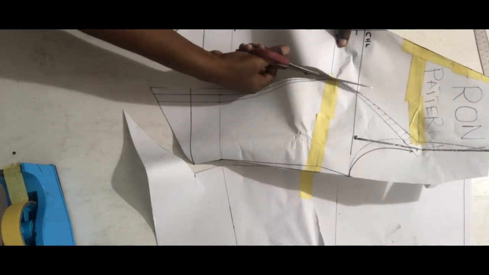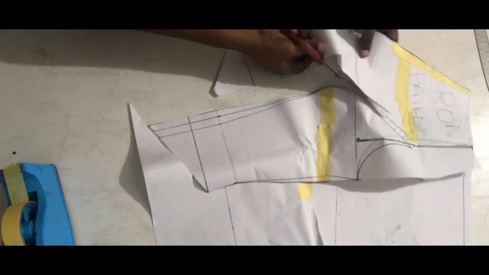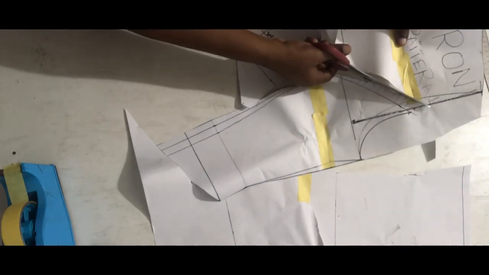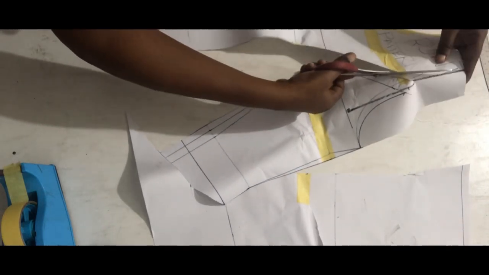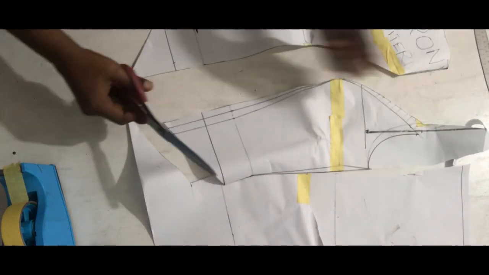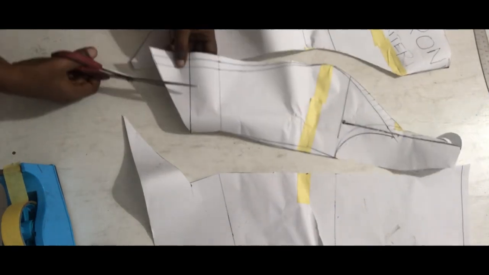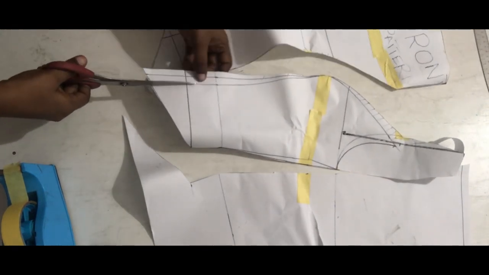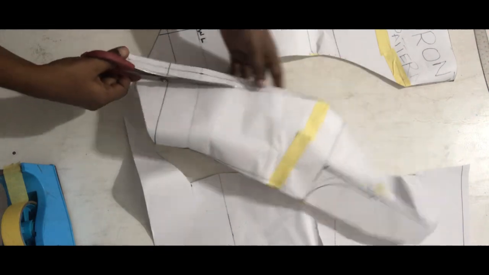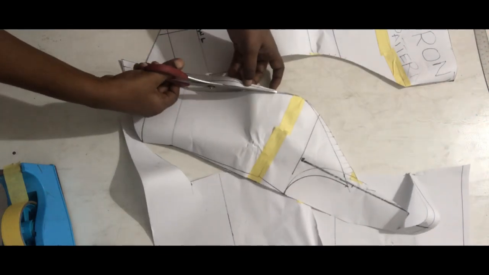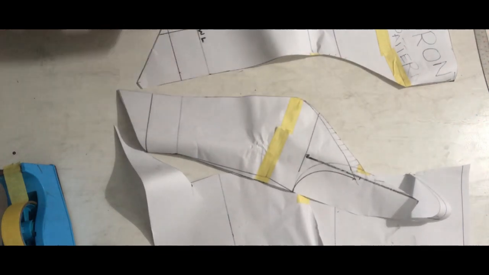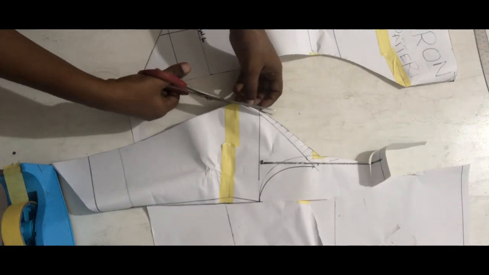So as you can see, my princess dart at my nipple point is looking very, very smooth. It does not have too much curve. Okay, those are the things you should look at whenever you're doing a princess dart. It shouldn't have too much curve. It is going to be pointy at the nipple side after you finish joining.